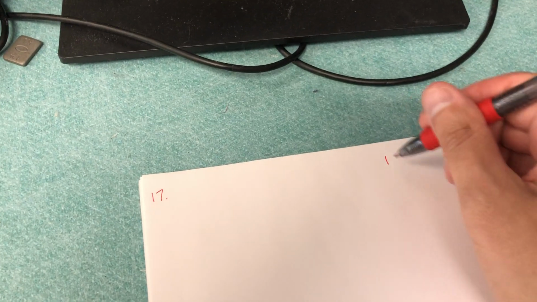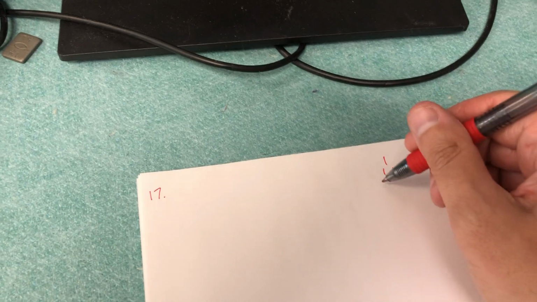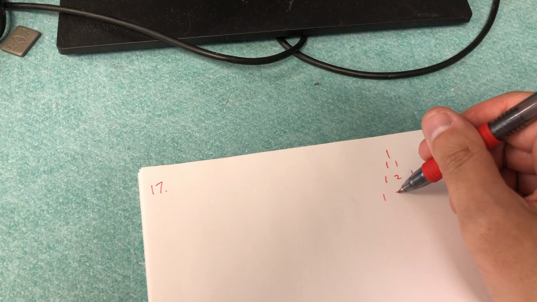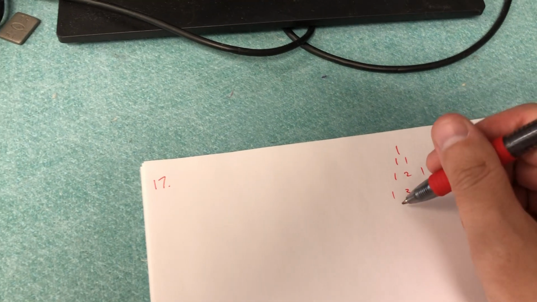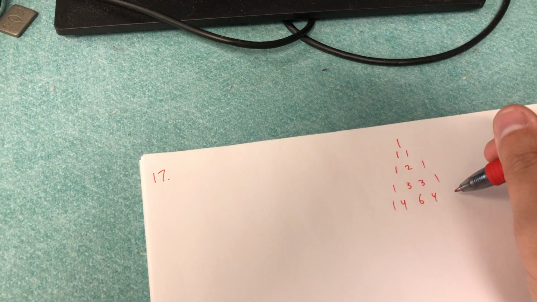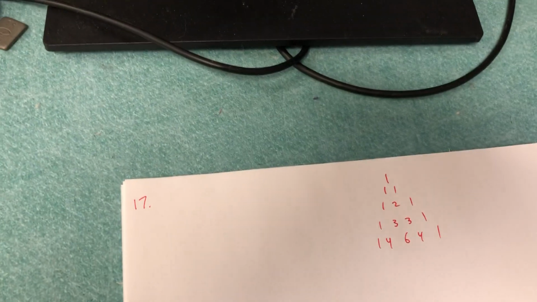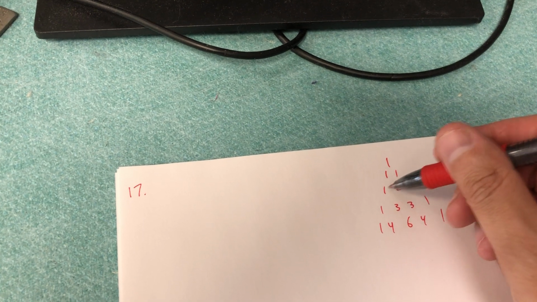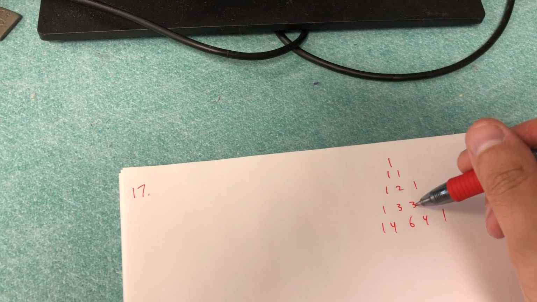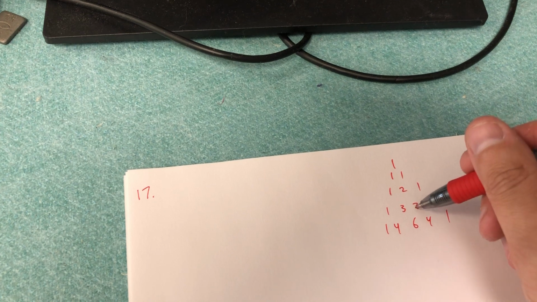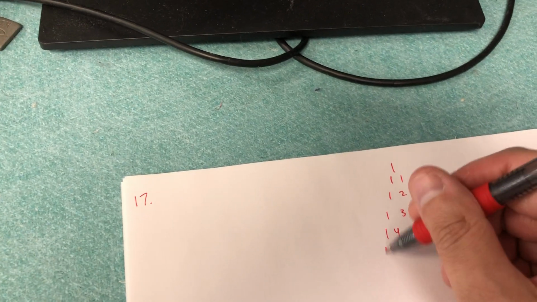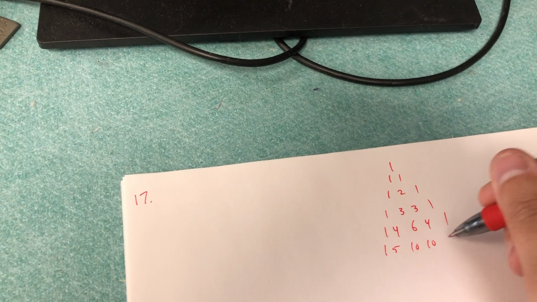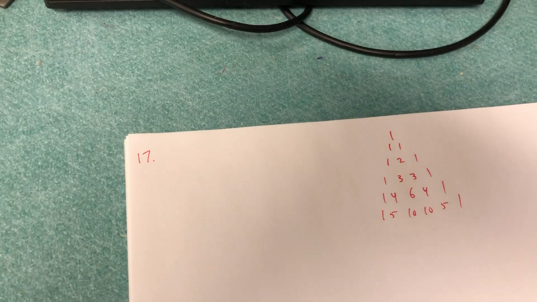So pattern, if you remember, Pascal's triangle, you've got a 1, and then a 1 and a 1, and a 1, a 2, and a 1, and a 1, a 3, a 3, and a 1, and a 1, 4, 6, 4, 1, and so on. And of course, you can always just add any two numbers together to get the number that comes beneath it. So 1 plus 2 is 3, 2 plus 1 is 3, 1 plus 3 is 4, 3 plus 3 is 6, and so on. You get 1, 5, 10, 10, 5, 1 on the next line, and so on.